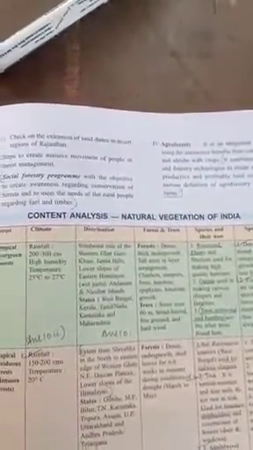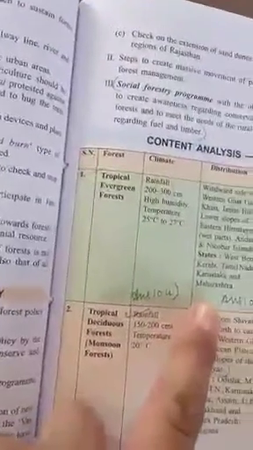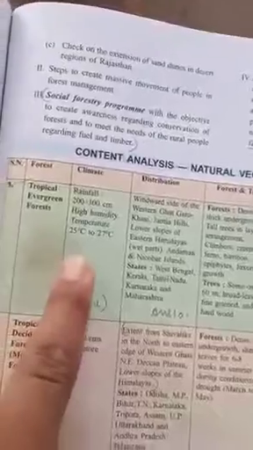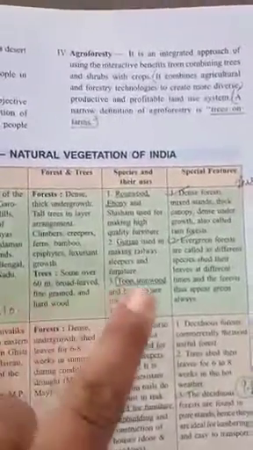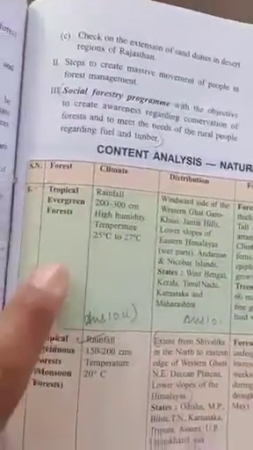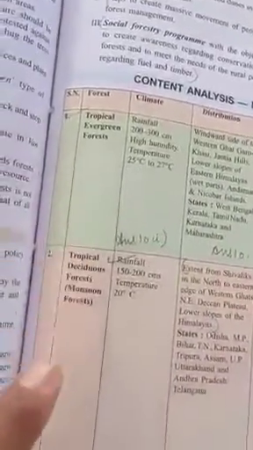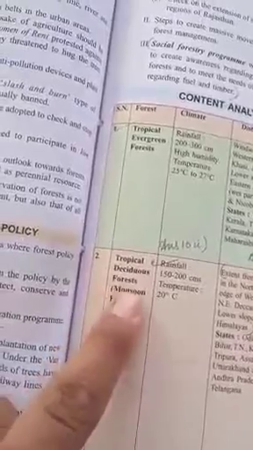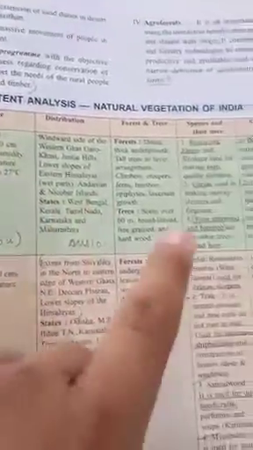So, guys, there might be a question of 1 mark, 2 marks, 3 marks, that what is the distribution of tropical evergreen forest? What climate is required for tropical evergreen forest? Or name the species and their uses of the tropical evergreen forest. To understand all these things, you have to read. And in the same way, another vegetation is tropical deciduous forest, monsoon forest. Same things we will read about this vegetation also.